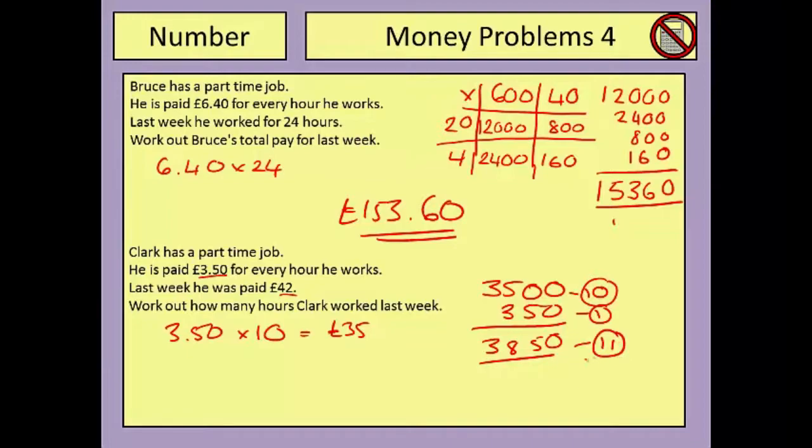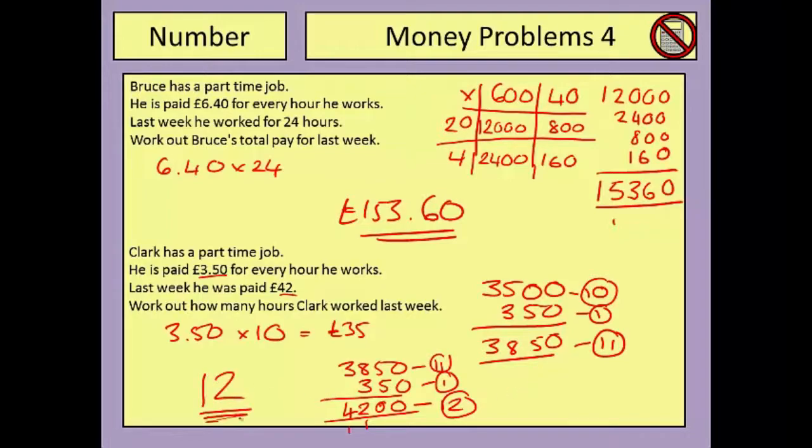Not quite there yet, so what I'm going to do next is I'm going to do 3850 and add on another lot of 350. This is going to give me 0, 5, 2, 3 add 1 is 4, and I end up at £42 or 4,200 pence, and this is for 12 hours because I had 11 here, added on an extra 1 hour, which made a total of 12 hours. So my answer to this question: Clark worked for 12 hours last week.